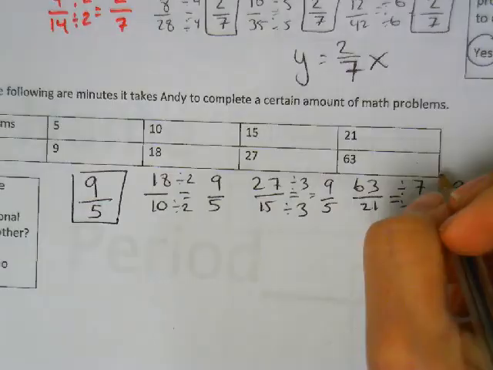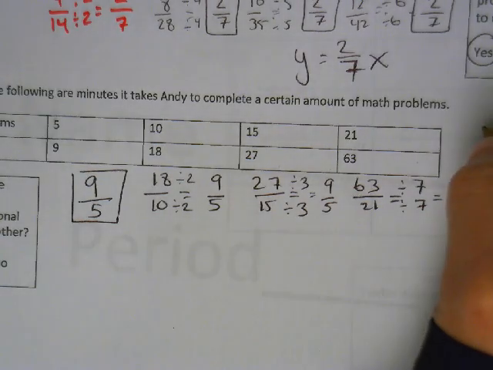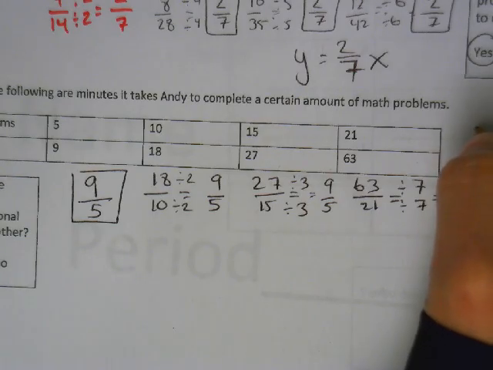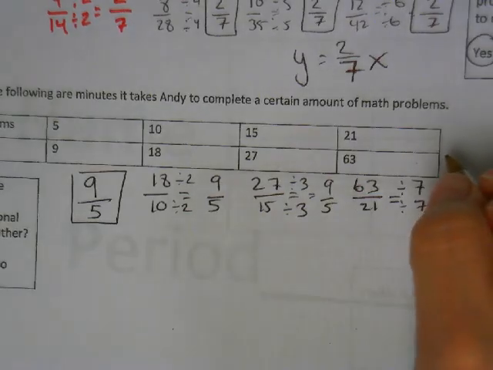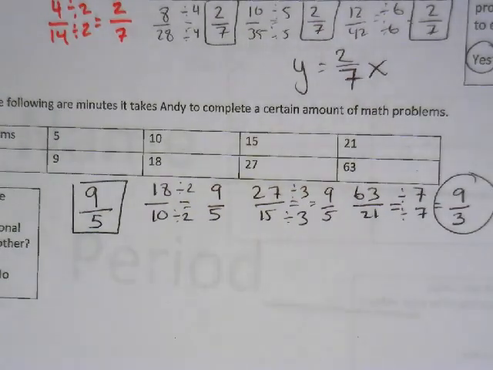Well, does it look good? Is there one that's a no? Do they all equal 9 over 5? No. Which one's the one that... Last one. Yeah, the last one. It starts doing good, 9, but then it ruins it at the end with the 3.